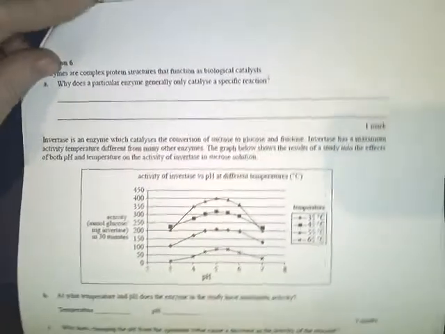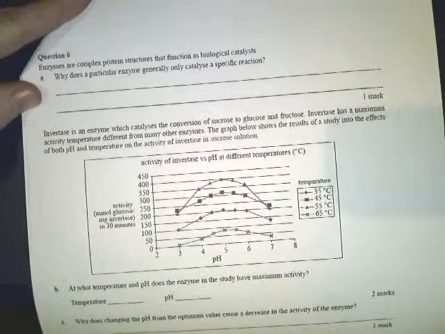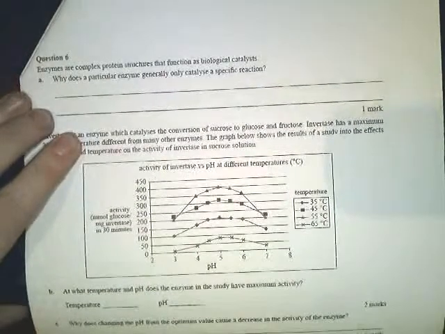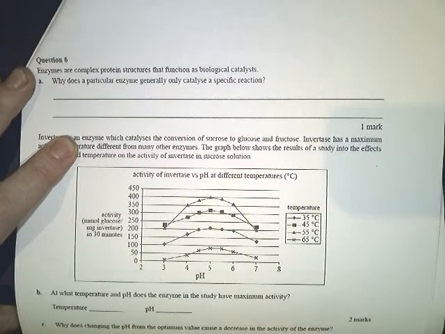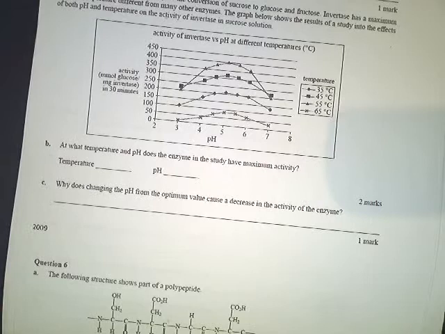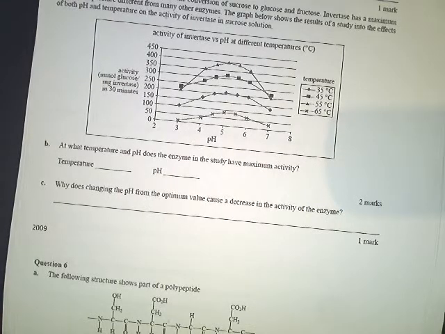Okay, question 6. Enzymes are complex protein structures that function as biological catalysts. Why does a particular enzyme generally only catalyze a specific reaction? Now this particular question is taken from the PowerPoint, so we're going to go through the answers on the PowerPoint for enzymes.